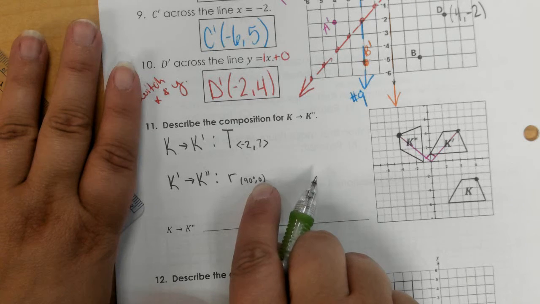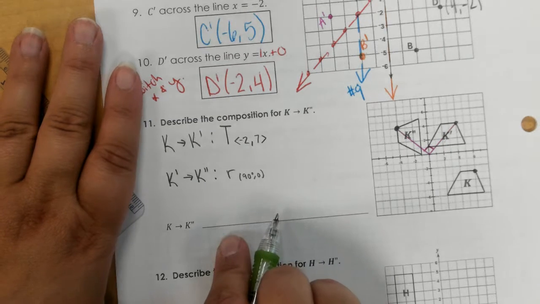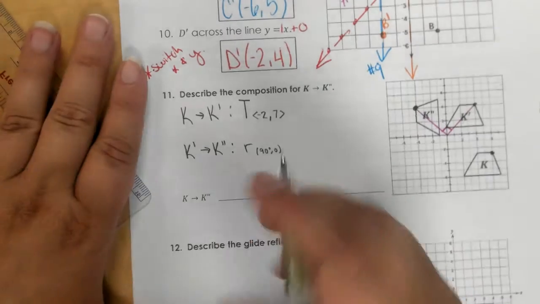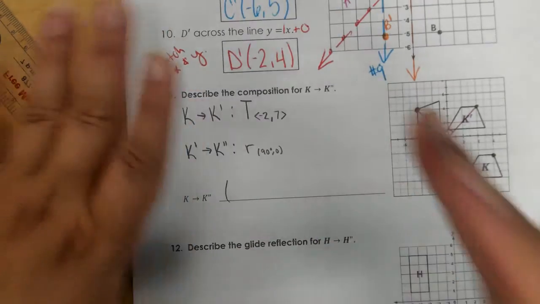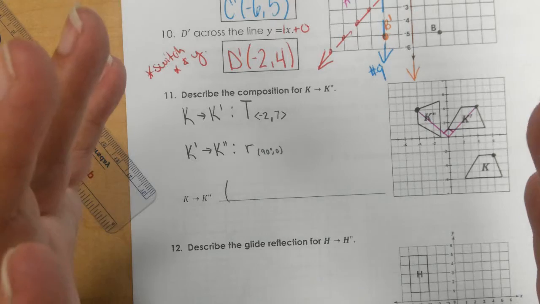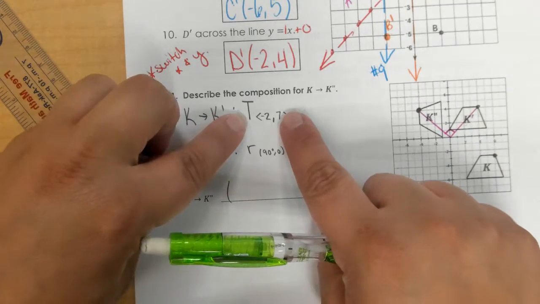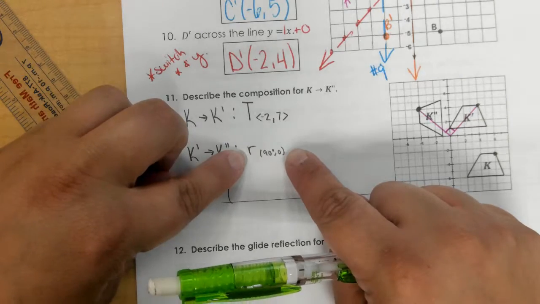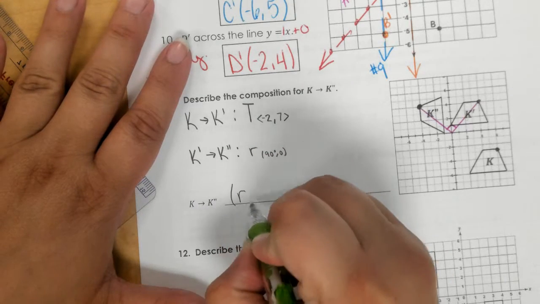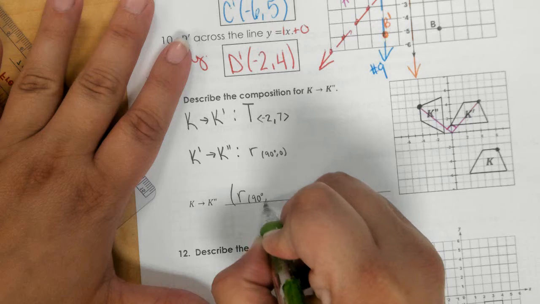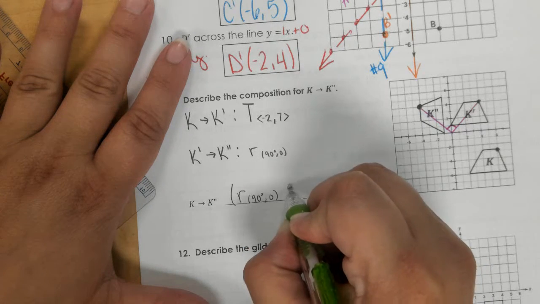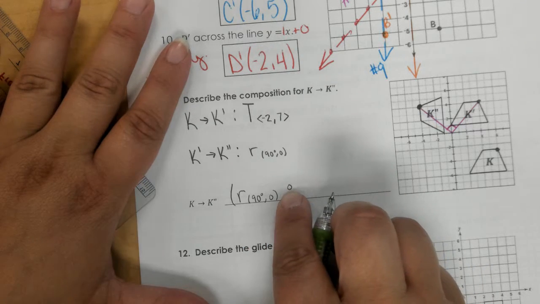All right, now, how do we write the rule? First, if you remember when we talked about glide reflections or compositions, you always do the second thing first. So this should be the second thing, this should be the first thing. And then you have this little open circle, it means composition.